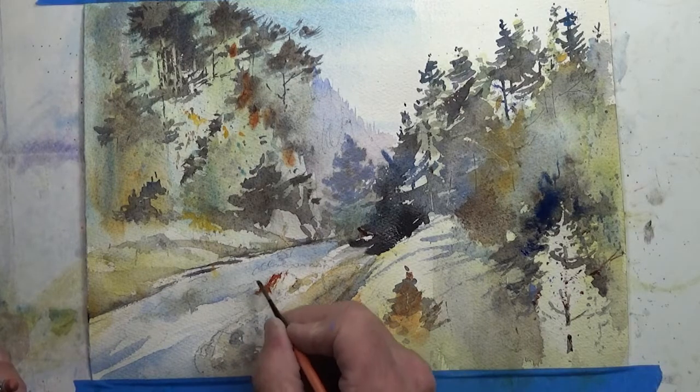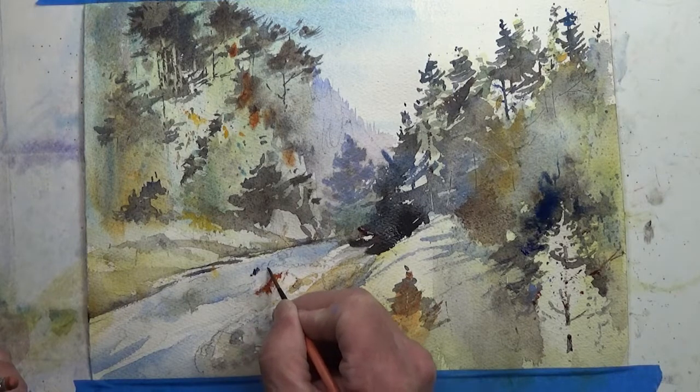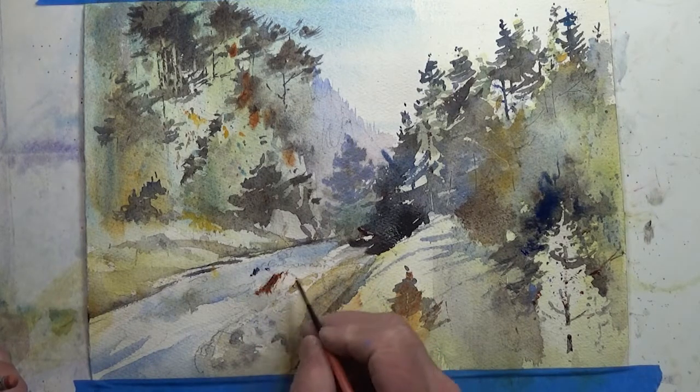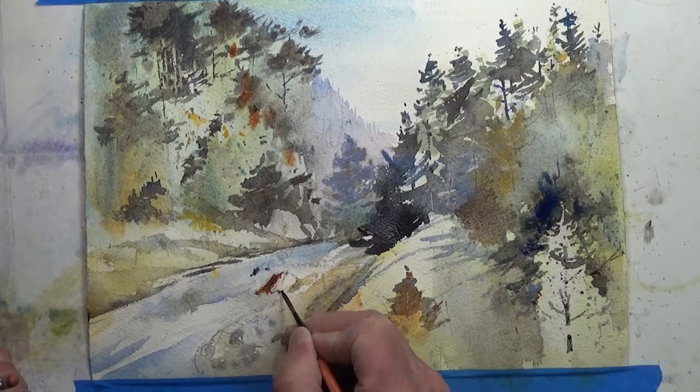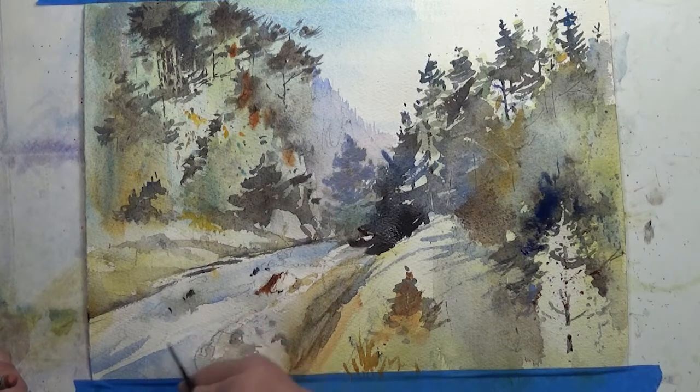Make one there. Rocks in the rapids. Perhaps one there, one here.